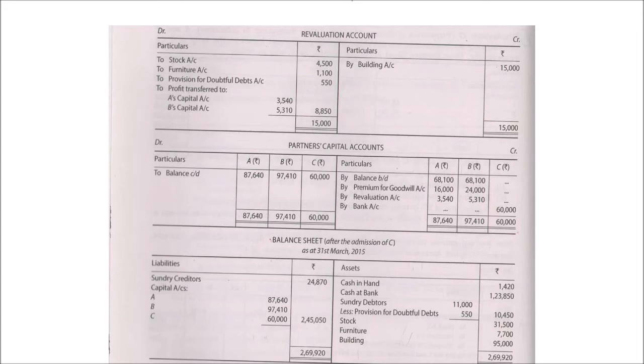Next we have to prepare partners' capital account. You know that capital account always has a credit balance. So first item we have to write on the credit side by balance brought down. Now 3 partners are there, A, B and C, so 3 amount columns on each side. A's column balance brought down amount 68,100. B's column also same amount 68,100.